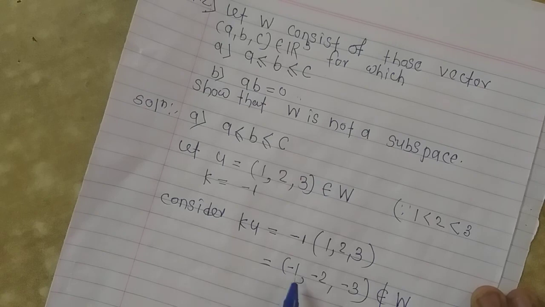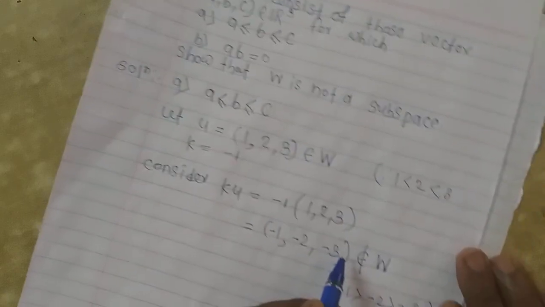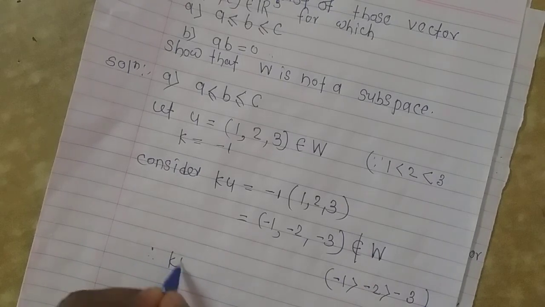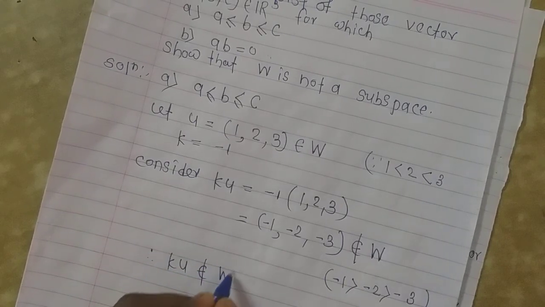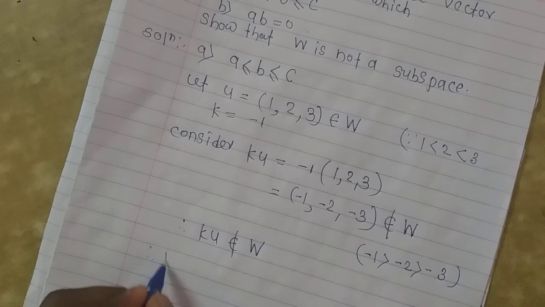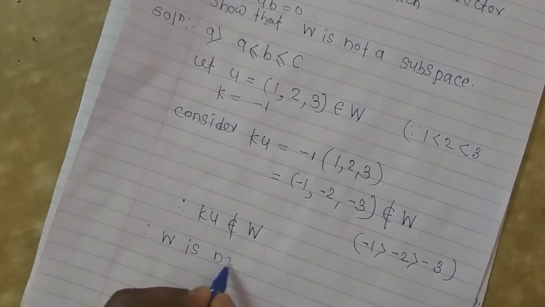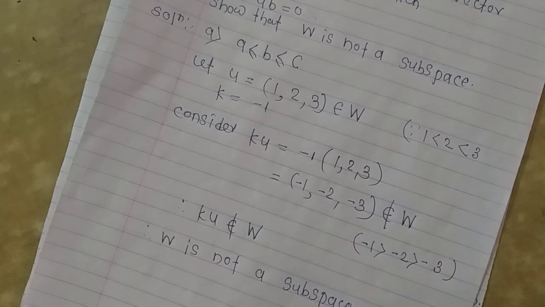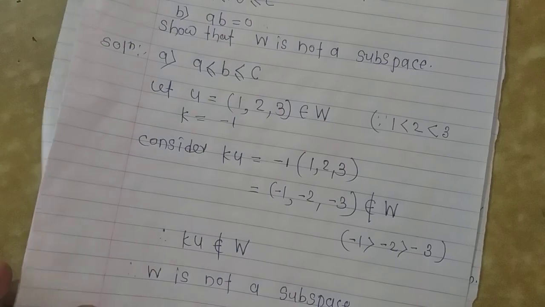That's why (minus 1, minus 2, minus 3) does not belong to W, and therefore KU does not belong to W, and that's why W is not a subspace.